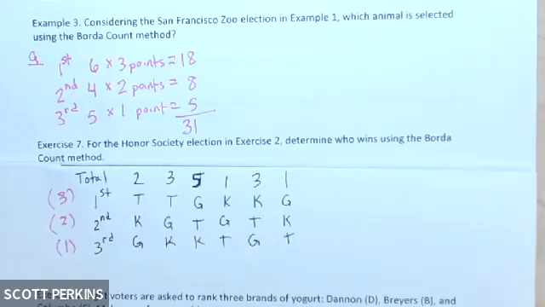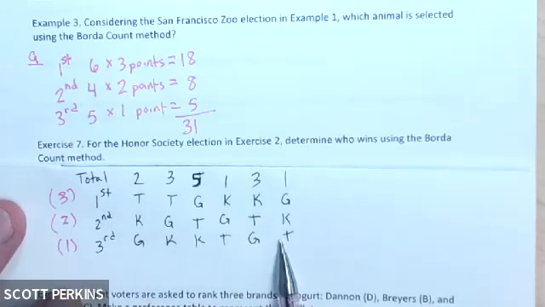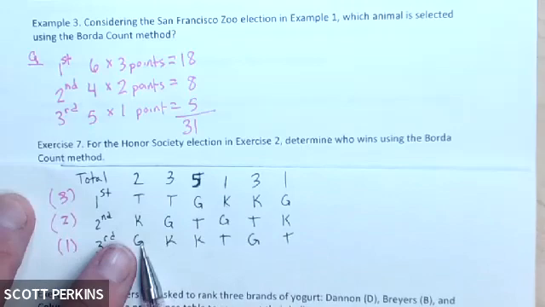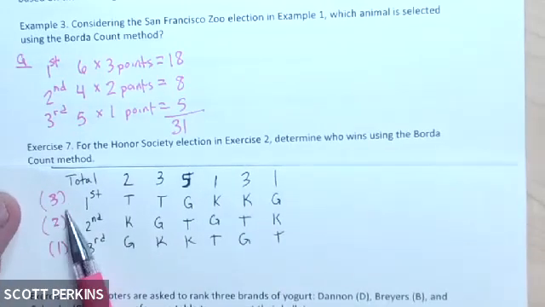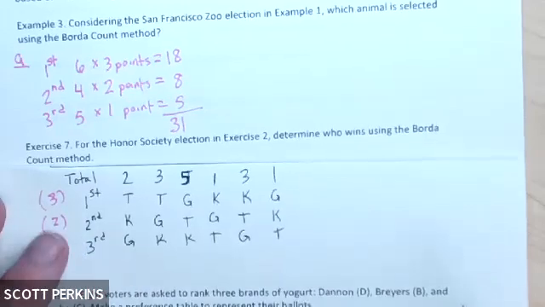Yeah, did I miss something? How did you get 5? So I'm looking at my third place row. This is 1, this is 2, and then this is 3. This is just the number of points I'm associating with each of the places.